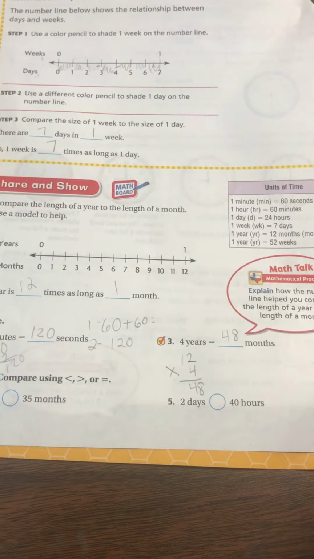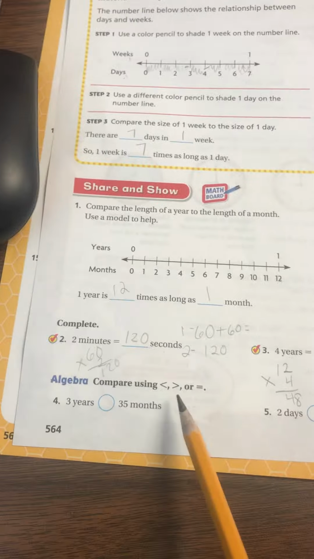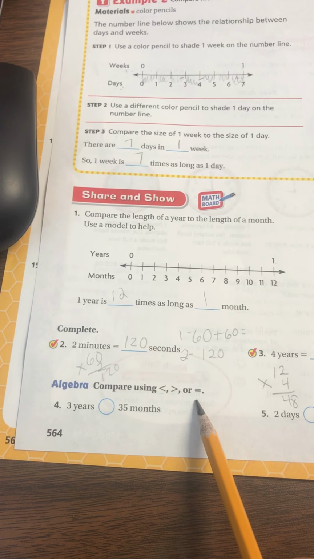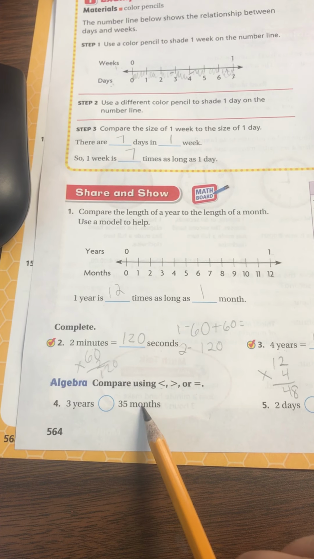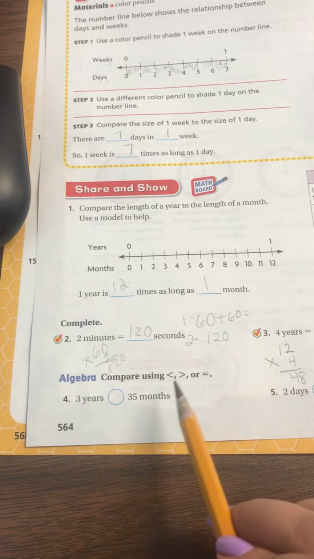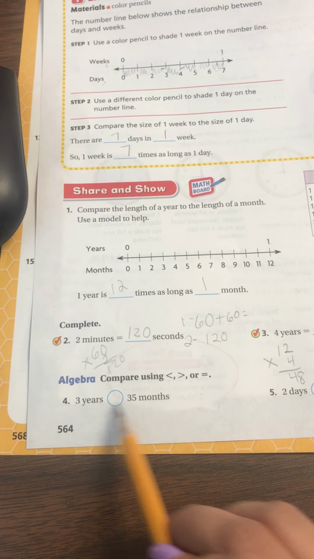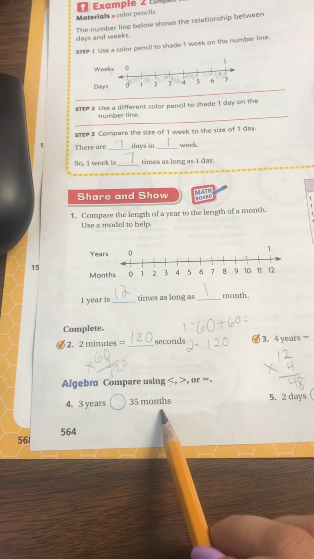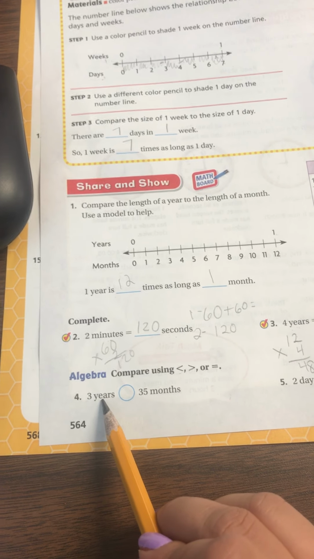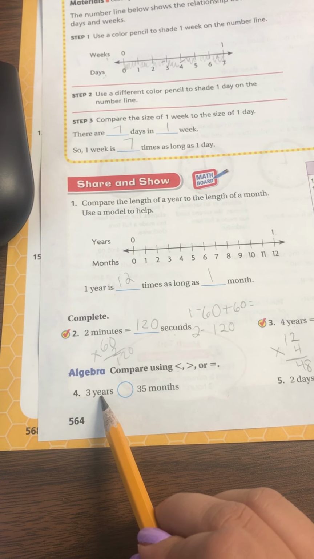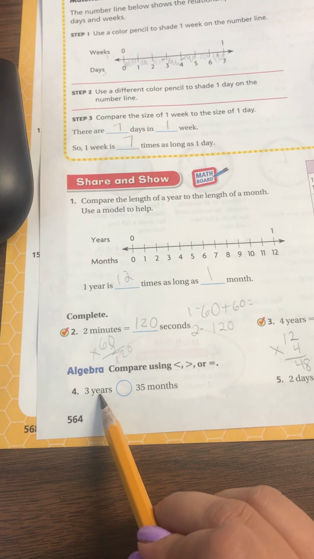Okay. All right, so now we're going to compare using the greater than, less than, or equal to sign. We're going to compare 3 years to 35 months. Since these are years and these are months, we can't really compare them until they're both the same unit of measurement. So I want to take these years and convert them into months and then make my comparison.